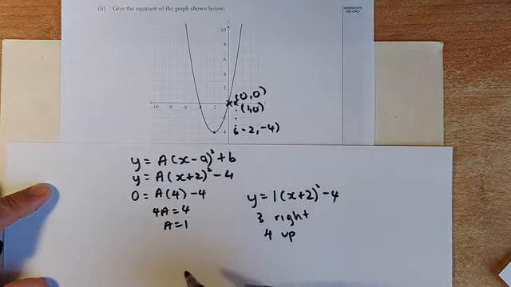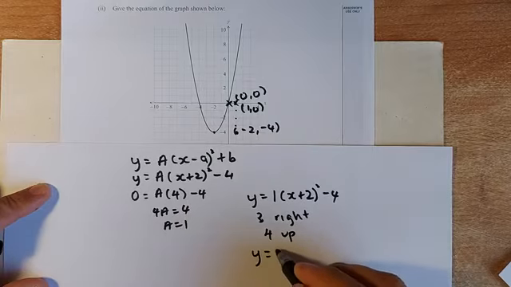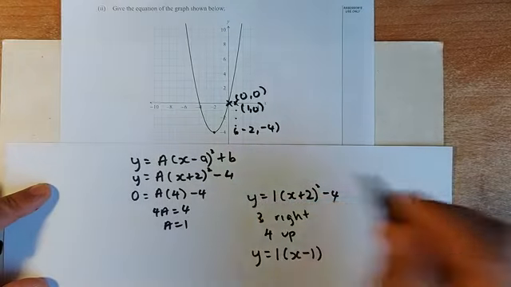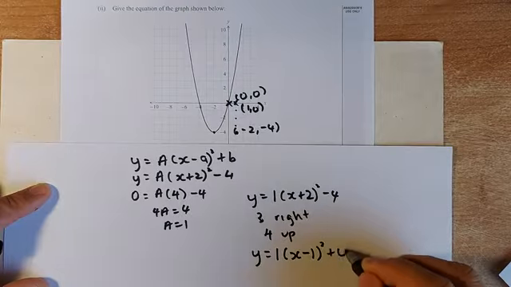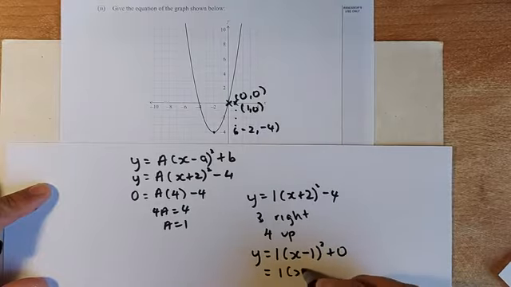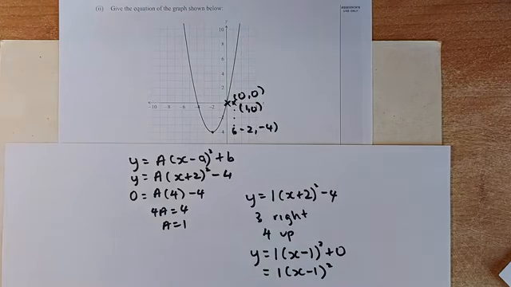So your equation is going to be the same. y equals 1(x minus 1), because it has gone 1 to the right, squared plus 0. If you want to write it with 0, it doesn't make any sense. So 1(x minus 1) squared. That will give you the answer to the translation.